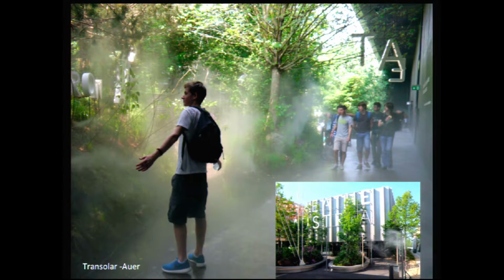This is the Austrian pavilion at the 2015 World Expo, designed with Transsolar, where they're exploring urban agriculture, evaporative cooling for outdoor comfort, using that evaporatively cooled outdoor air for inlets to indoor air, and of course doing all of this with beauty and delight. So that's number one, inspire.